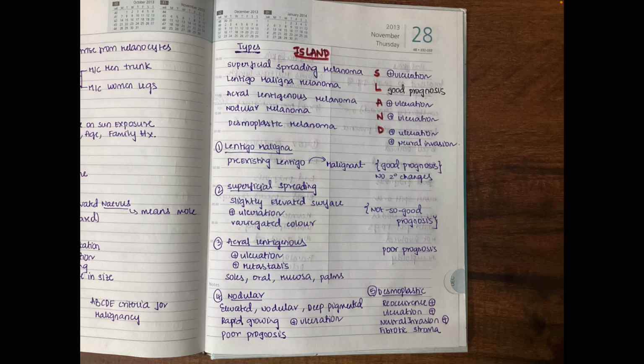Right, now let's just talk about this first thing, which is lentigo maligna. So there is some pre-existing lentigo which is getting converted into this malignant condition, and usually just removal of this lentigo will take away the problem. So you will be having this good prognosis, and also you cannot see any secondary changes like bleeding, ulceration. You cannot find any secondary changes in case of lentigo maligna. But in all other types you will be finding ulceration and also secondary changes. So the prognosis will be poor compared to this lentigo maligna. So we are done with lentigo maligna.